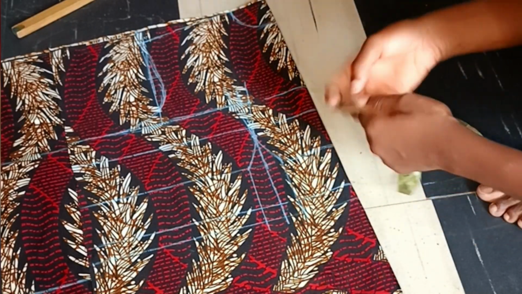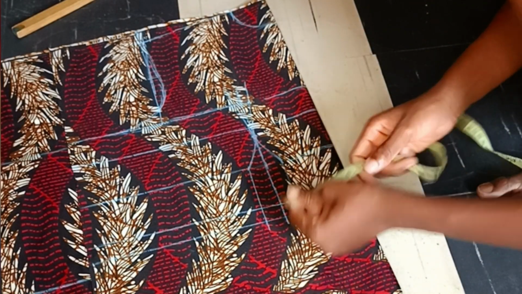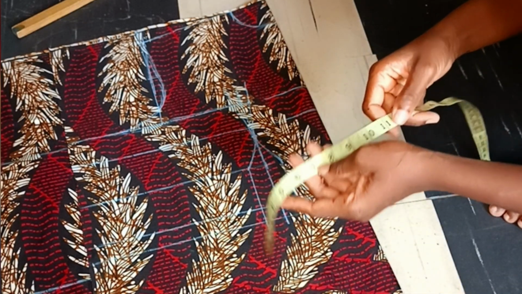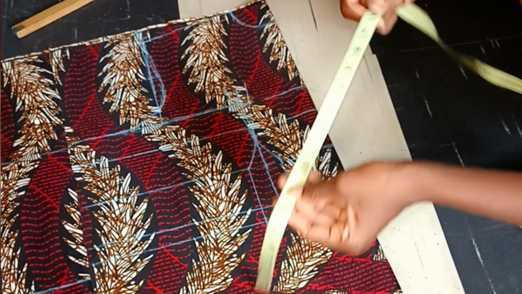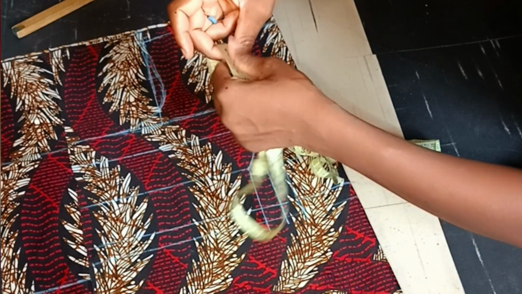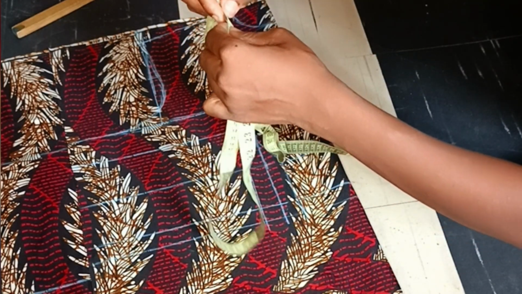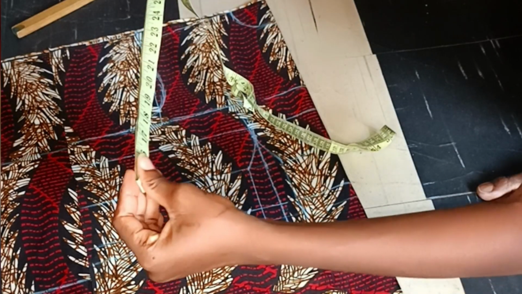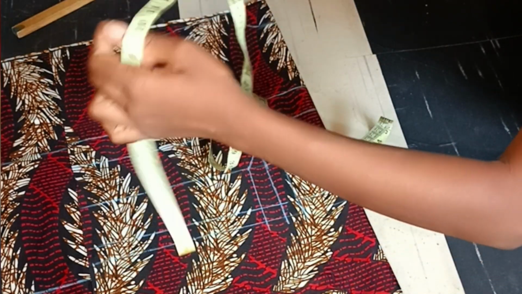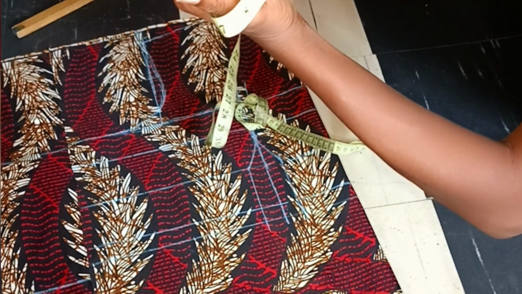Now it's time to measure our waist. So you are going to divide your waist by 4 inches. You can use your tape rule the way I'm going to do it like this to divide. First of all, take it to the actual waist like this. Then from that point, you take it again, you divide it like this to get the division.